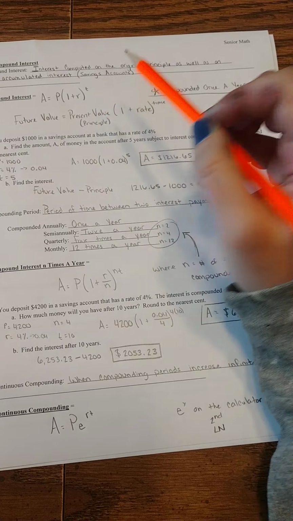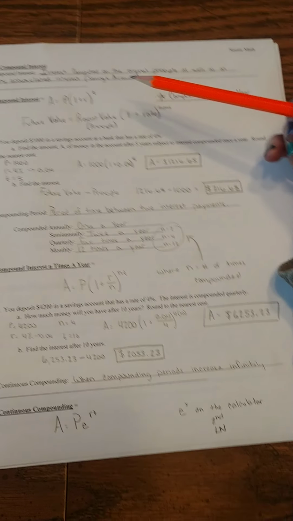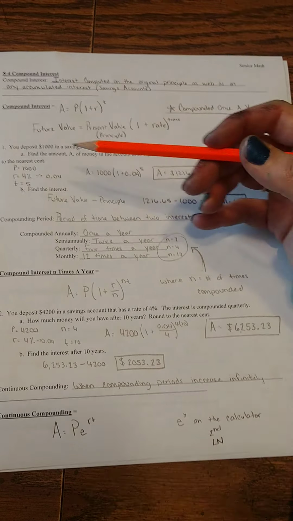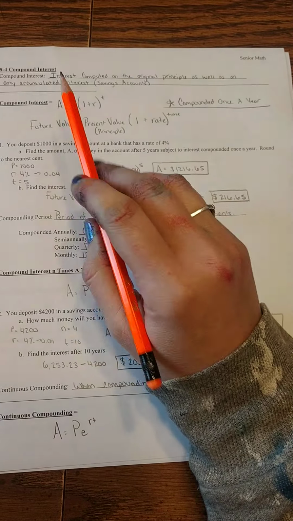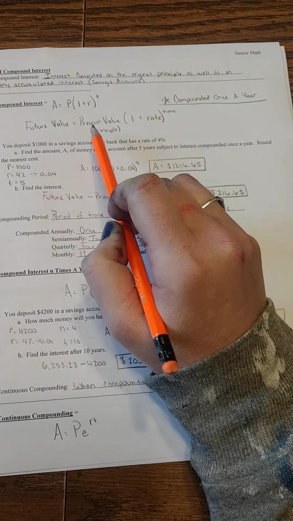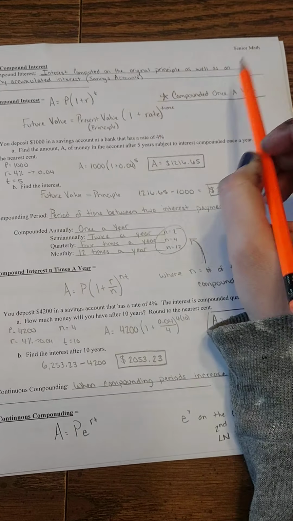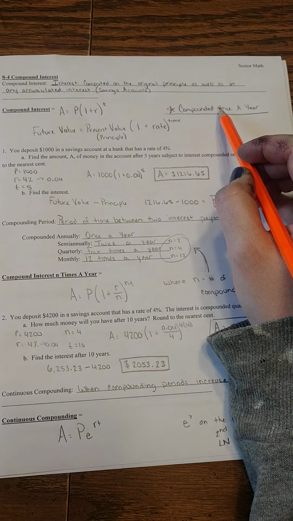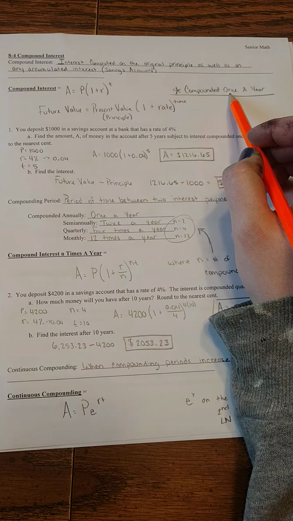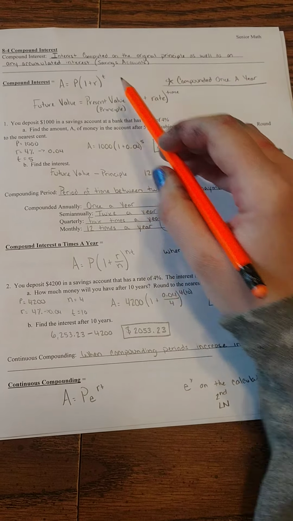This looks a lot like the formula you just did in 8.3, only now our T is an exponent instead of being multiplied. So that's the difference between simple and compound. To read this, future value equals our principal or present value times 1 plus our rate to the time. This formula is for interest rates that are compounded once a year. Down here we get into more than that, but for once a year you're always going to use this formula right here.